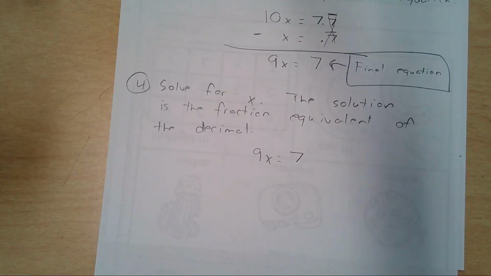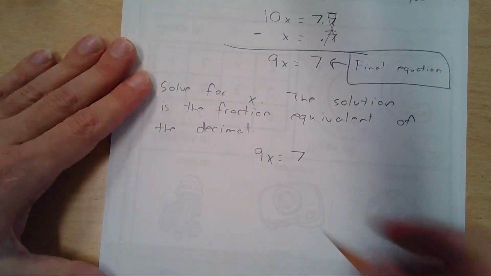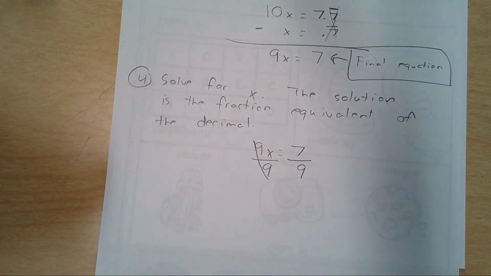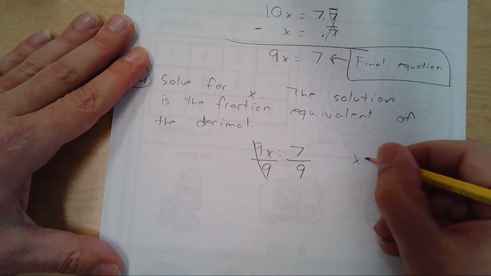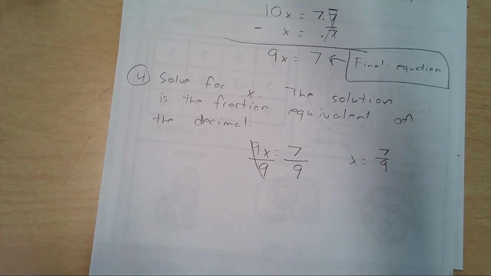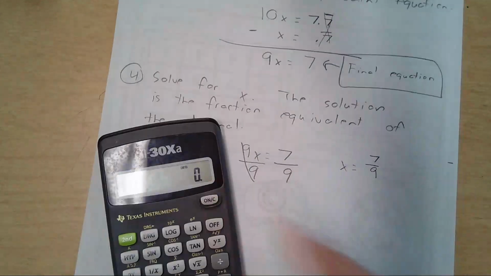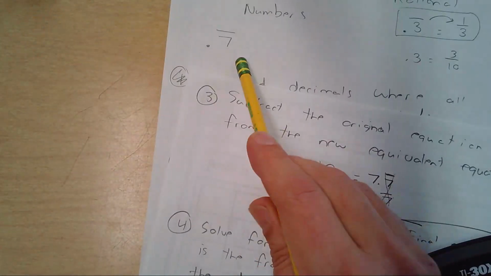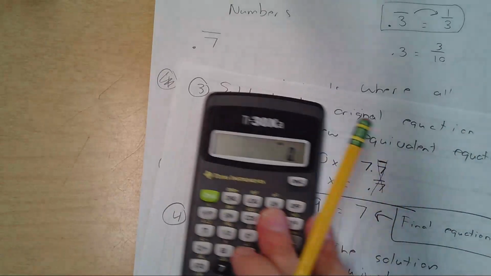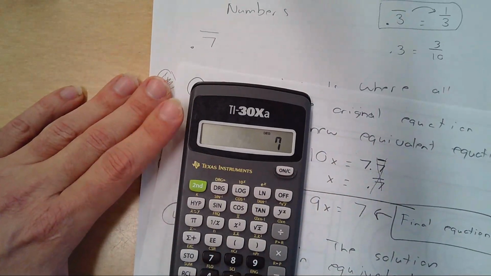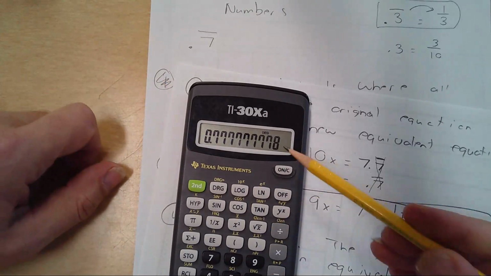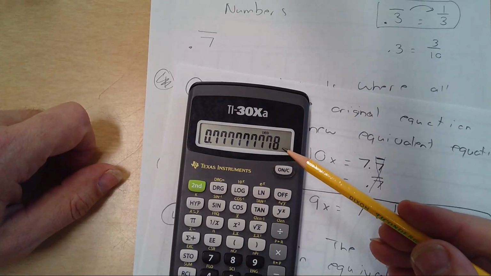Right, divide each side by what? 9. So this cancels out, and what am I left with? There's my answer. And these are very easy to check because we already know where we started, right? This 0.7 repeating number. So all I do to check it is take the top number, divide by the bottom number. And again, this is an 8 here. It's not really an 8.